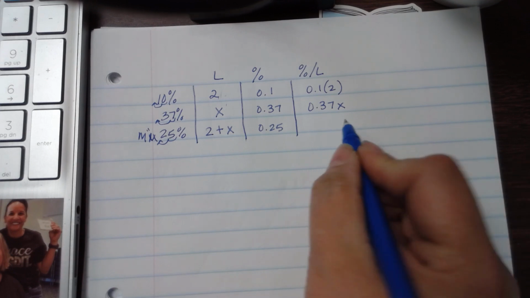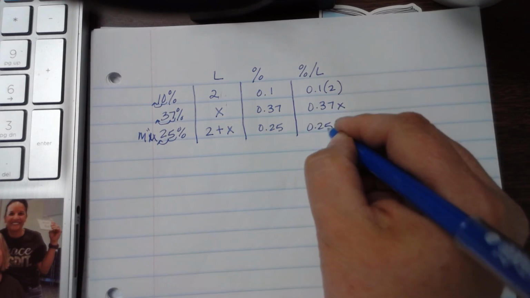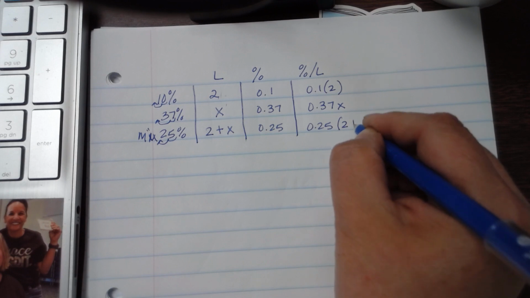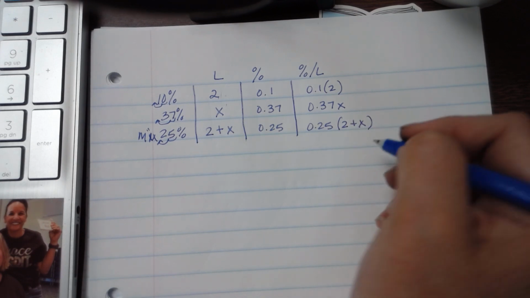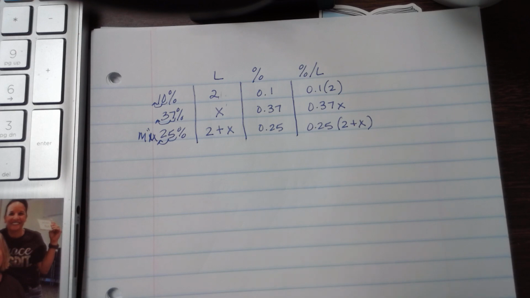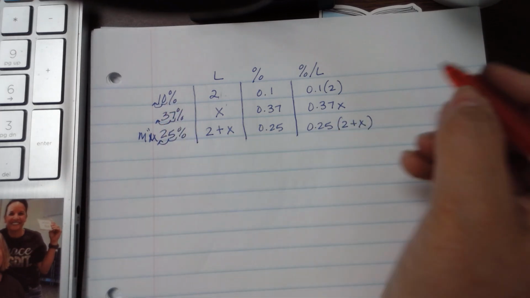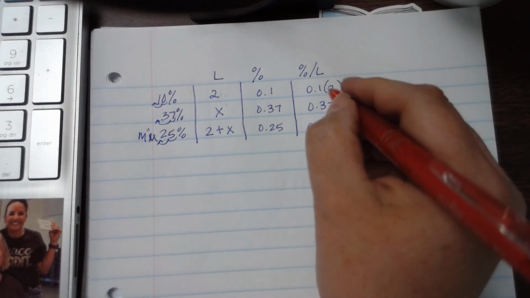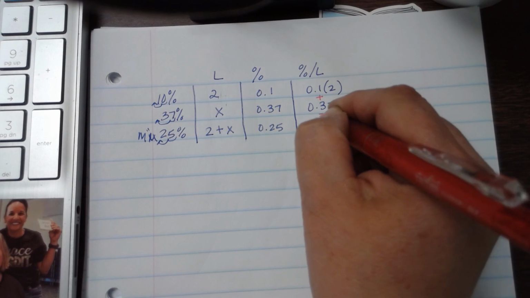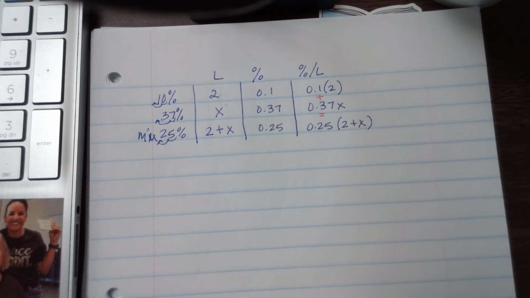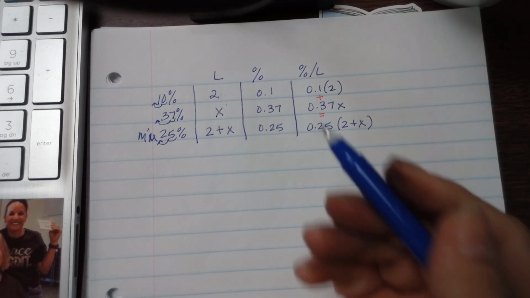So my percentage per liter will be 0.25 times 2 plus x. The other thing that I know here is that I'm going to mix these two hydrochloric acids. So I'm going to take the first one, add it to this one, and they should equal this. Okay, so let's set that up.